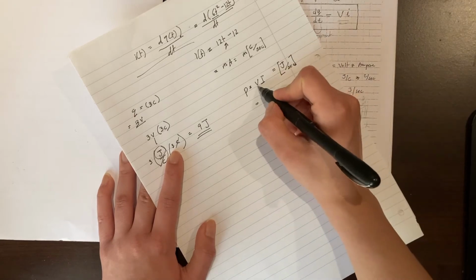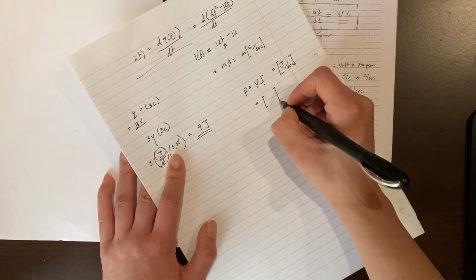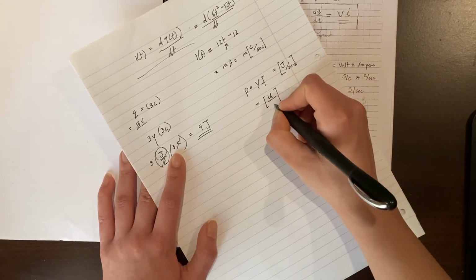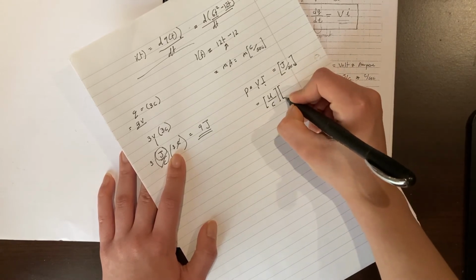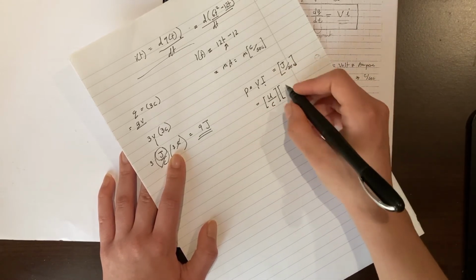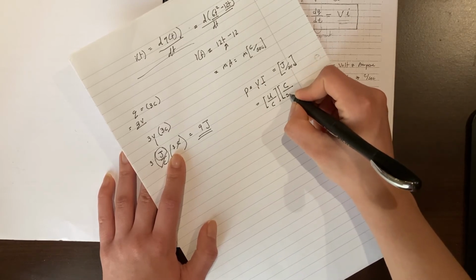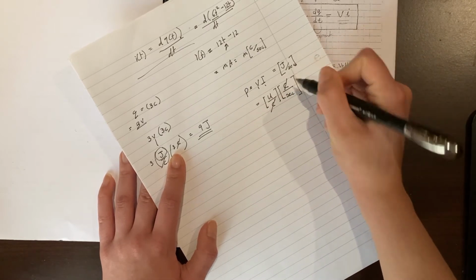So let's look at the units of the voltage and the current individually. The unit of voltage is work per coulomb, work per charge. And the unit of current is charge per time, seconds. As you can see by dimensional analysis, these two terms cancel out.